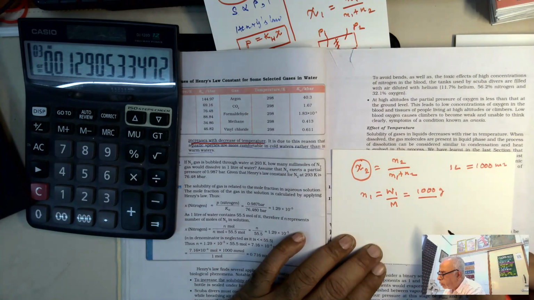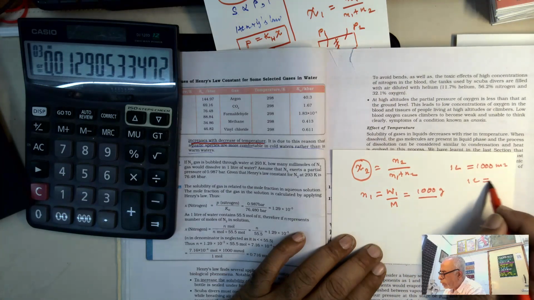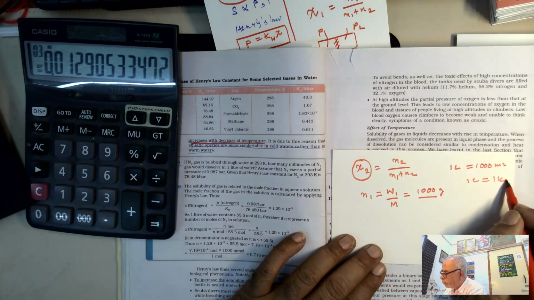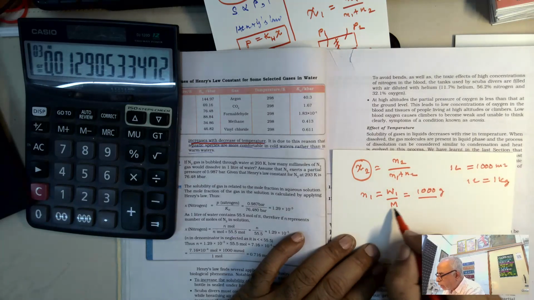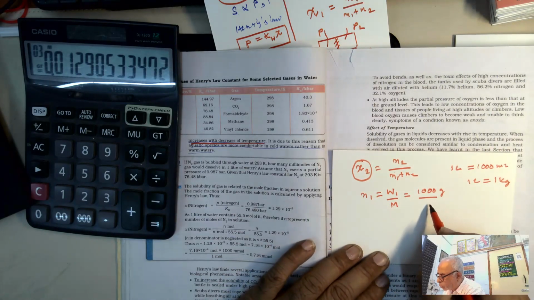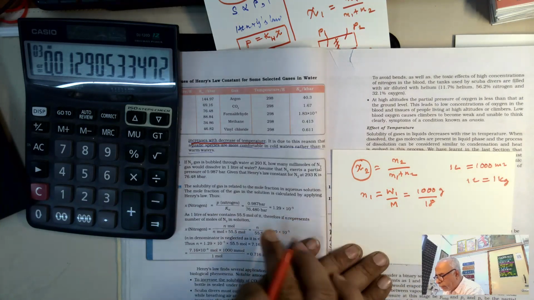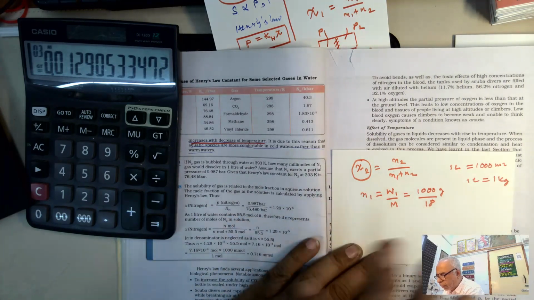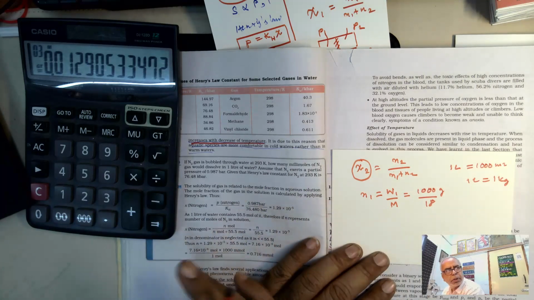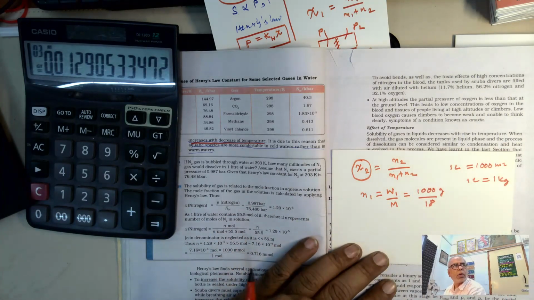Okay, so divided by, because 1 liter is equal to 1 kg. 1 kg is equal to 1000 gram. Okay, so 1000 gram, right? Divided by, what is the molar mass of this one? 18. Now, in your book, they will not have given this. They will simply say 1 liter contains 55.5 moles, but you should know how to get that also.